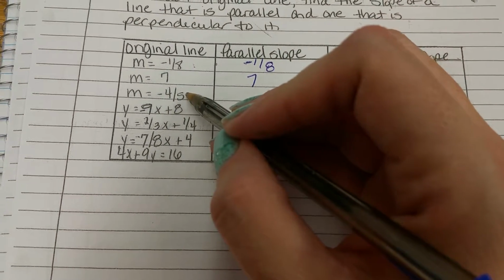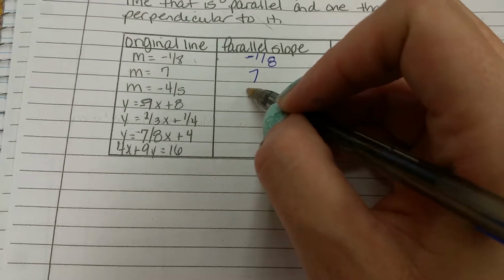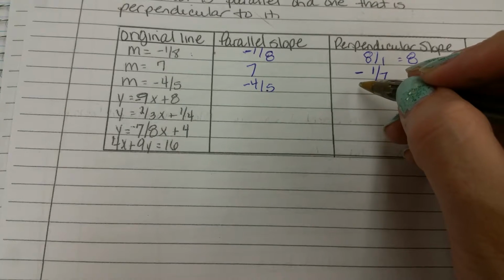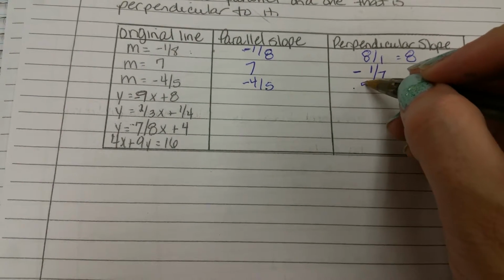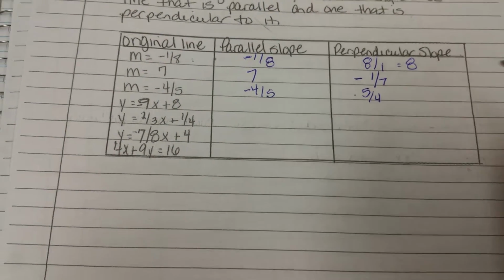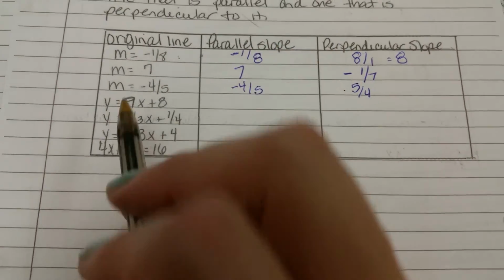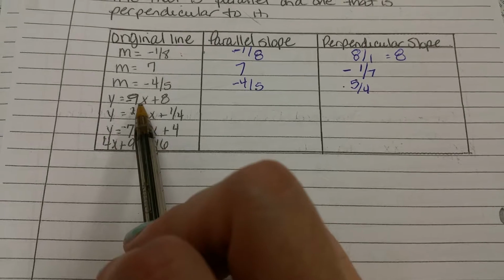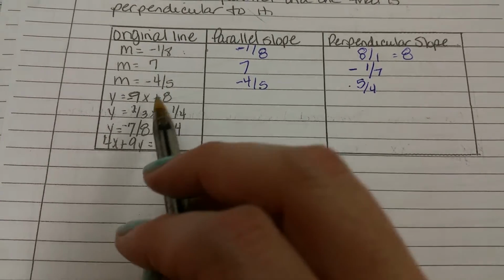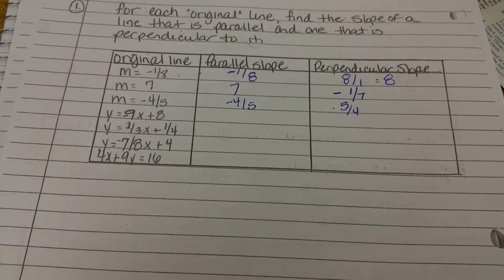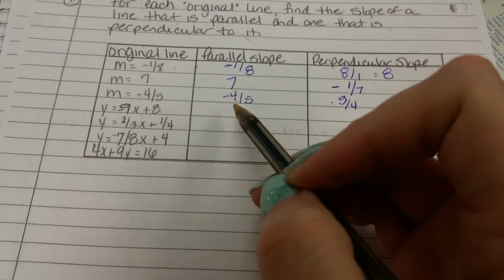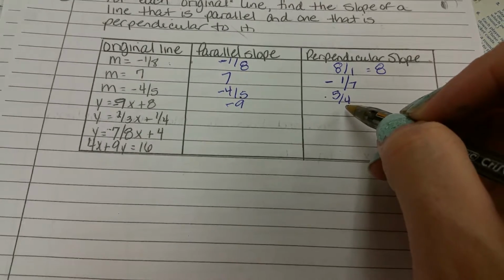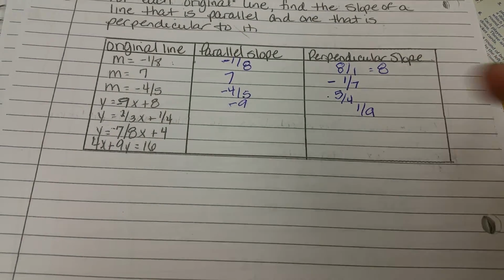Our original slope here, -4/5, so our parallel slope is going to be the same. Our perpendicular slope is going to be a positive, and then we're going to flip the fraction over and make it 5/4. Now in this one, our slope is here, -9. So our slope is -9. Our parallel slope would be the same as that, and then our perpendicular slope would be a +1/9.